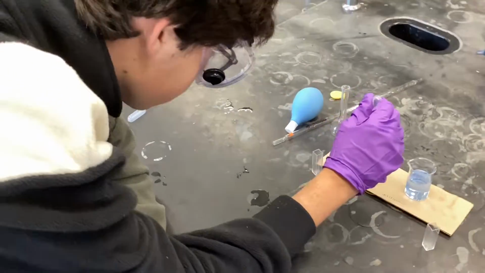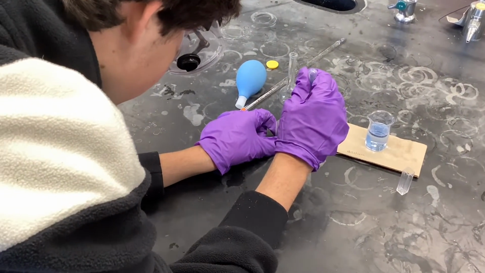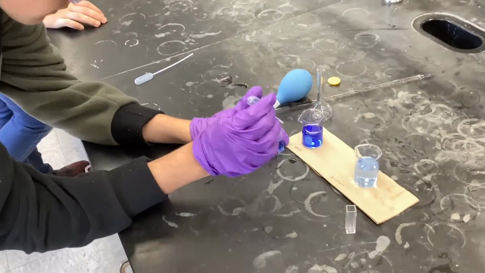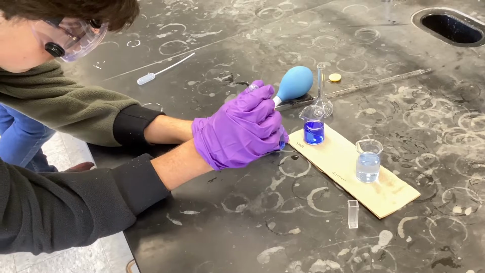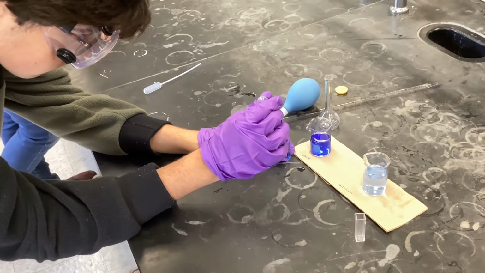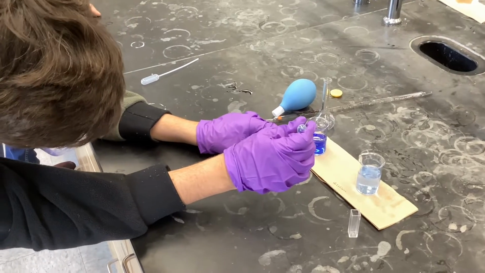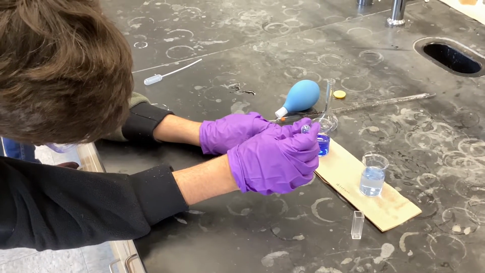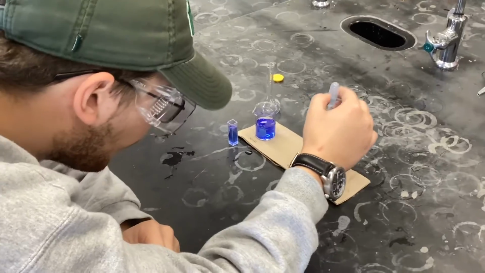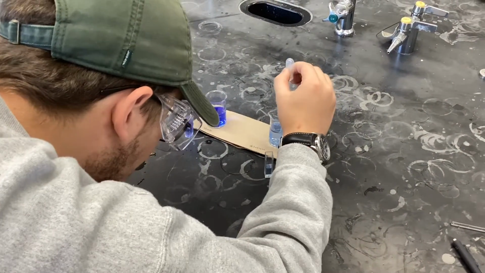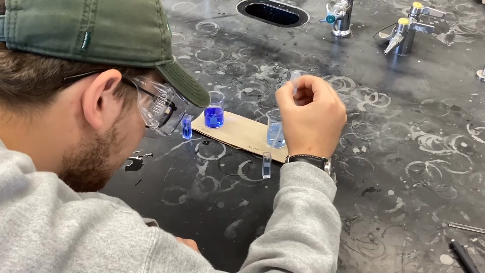In these next two segments, we are moving the unknowns into the cuvettes. We are still making sure not to overfill the cuvettes by adding only up to the line. Now it's time to move to the spectrophotometer room.